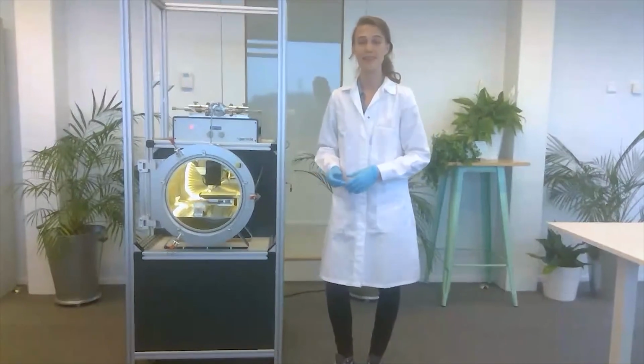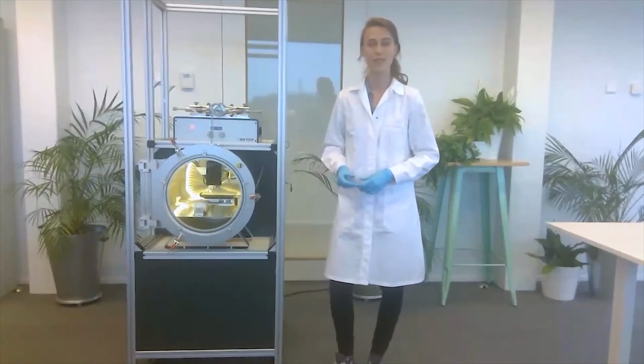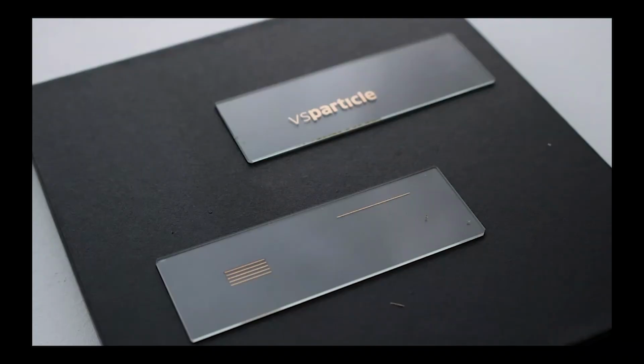I will now give you back to Pauline, who will show some more examples. So here you see two patterns that we printed. You see the different line thicknesses and widths and our logo that is printed.